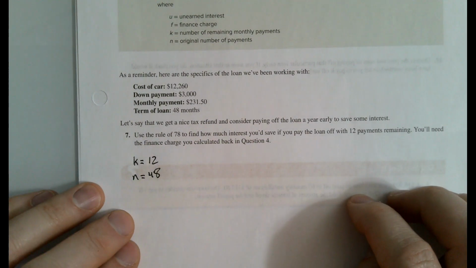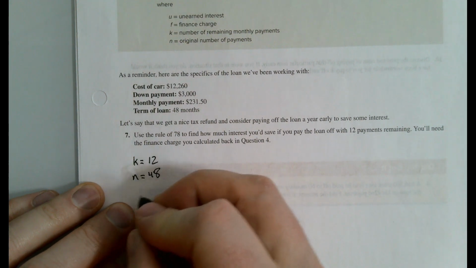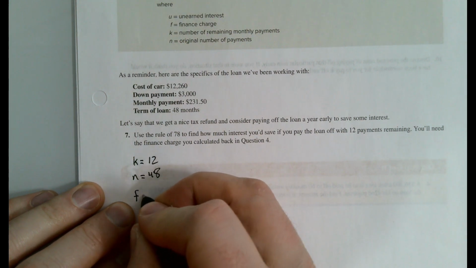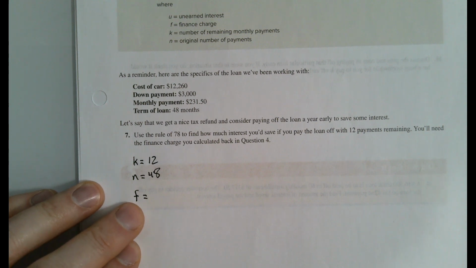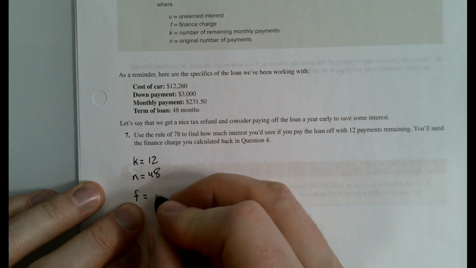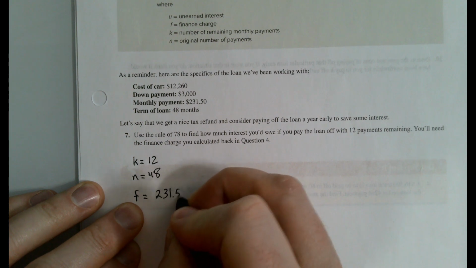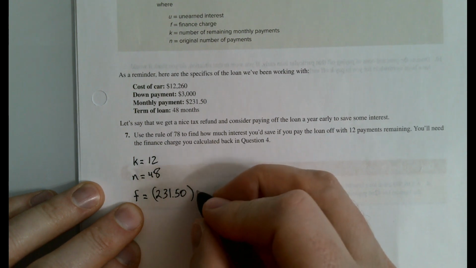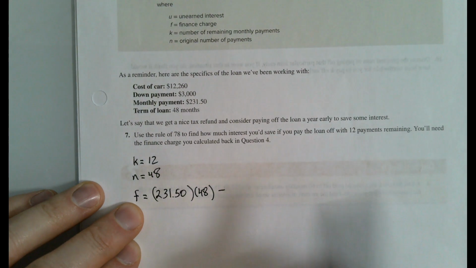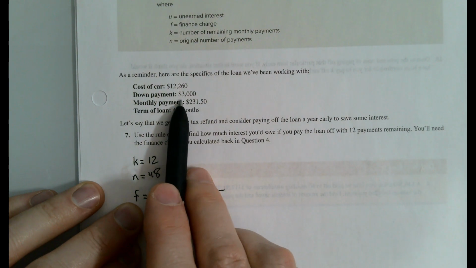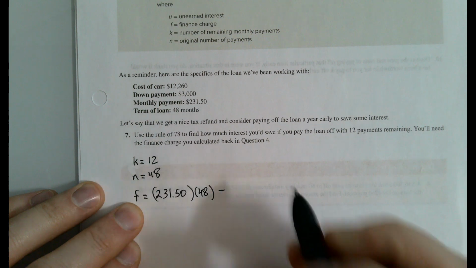I'm just going to do a quick F calculation just to remind us of how that is calculated, even though we did it like 10 pages earlier. The finance charge is the difference between all of the monthly payments, so the 231 times 48, minus the amount we borrowed, the P. The P here is the 12,260 minus the 3,000.